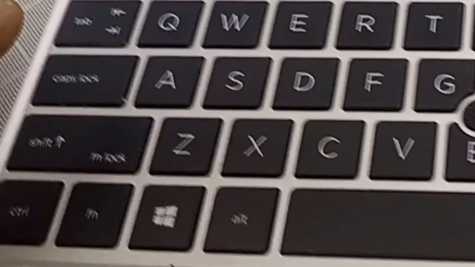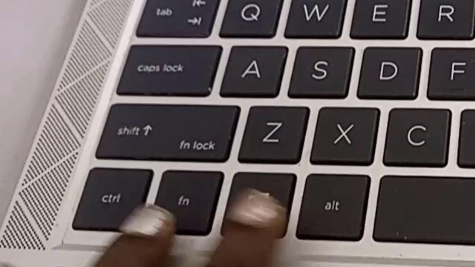Okay, to do screen recording on Windows 11, you press Windows and G to open it. Then you can press Windows Alt and R to start recording.